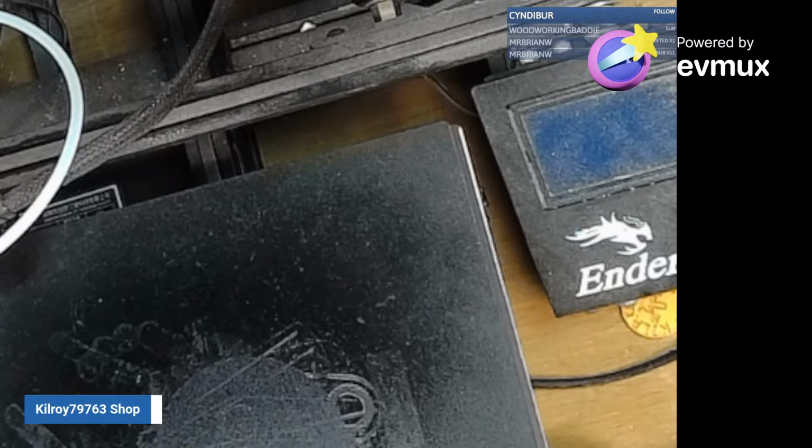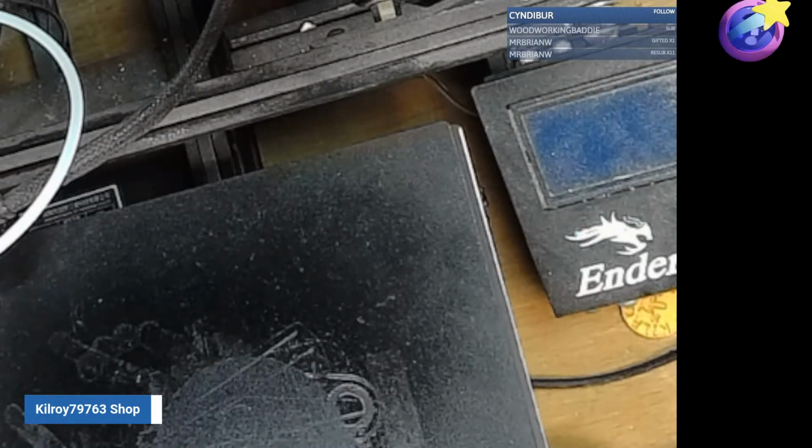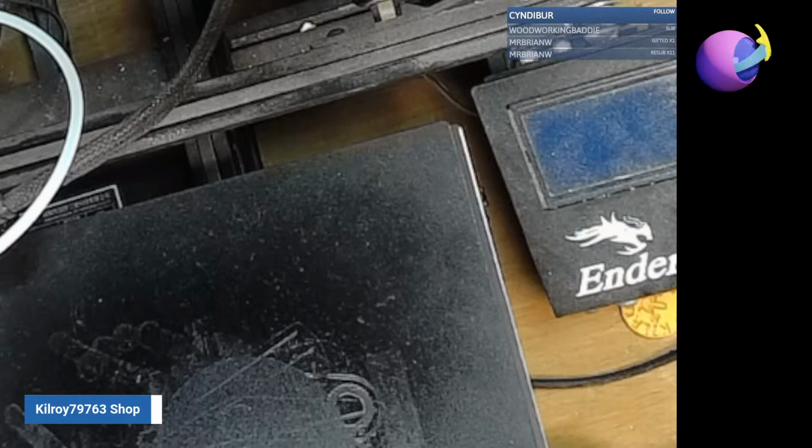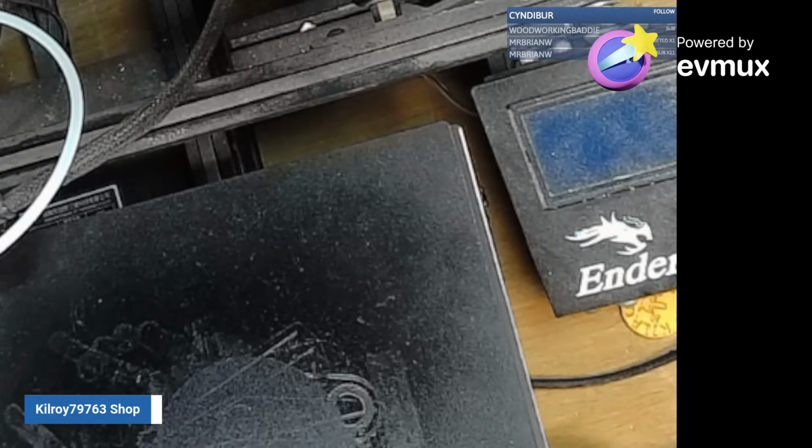I'm going to throw this one away because that one's a little tiny one. See, this is one of the little tinies. Man, when you think about it, those little tabs, that's tiny compared to this.